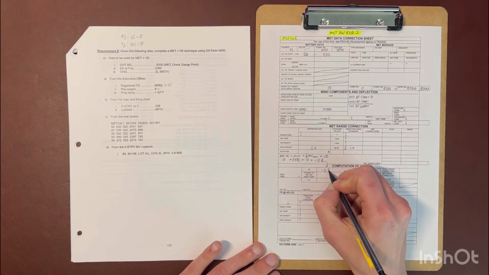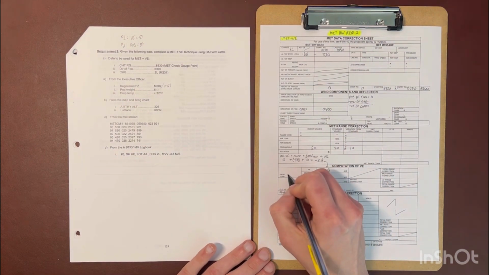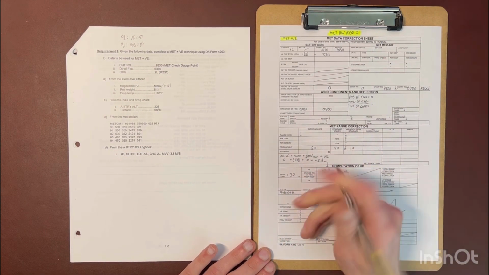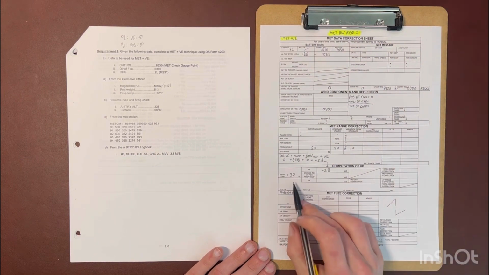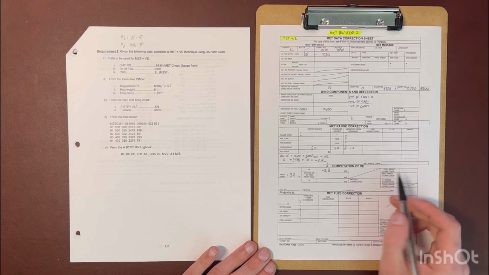Negative 3.8. Since we're here, what's my prop temp? Prop temp is positive 32 degrees Fahrenheit. All right, a little chilly. Okay, so for a pause VE, I've already got this one. I've already got my block cut in half.